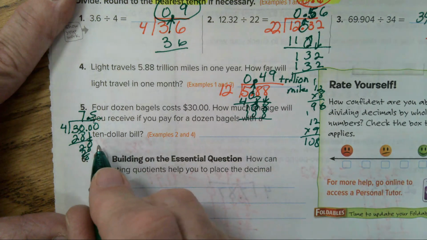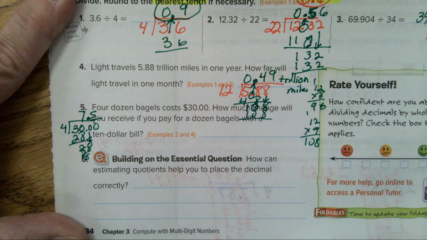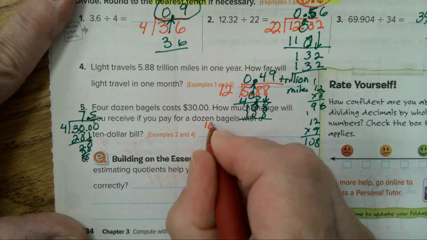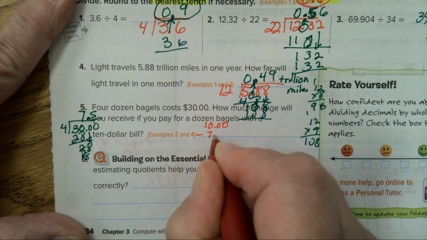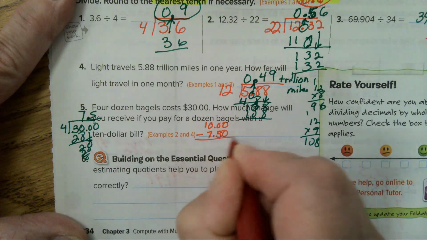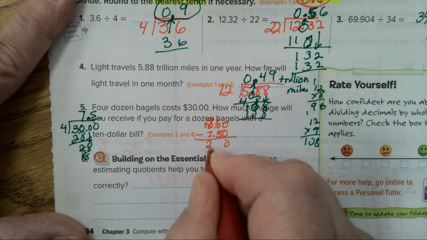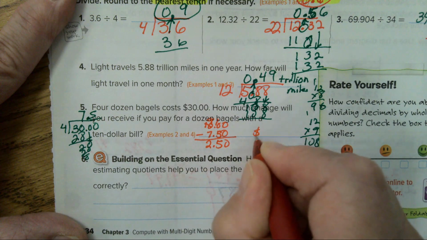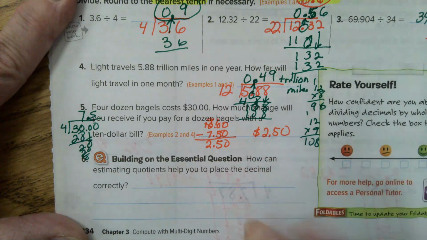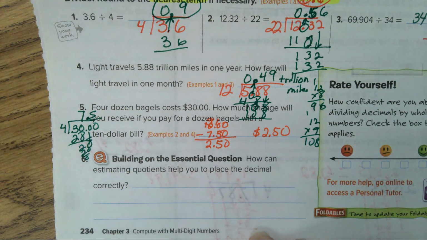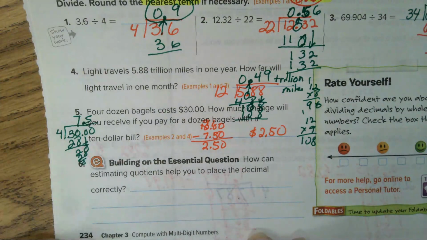She's paying with a $10 bill. So $10 minus $7.50 is our step 2, and our answer is going to be $2.50. Now go ahead and work on your assignment on page 235.